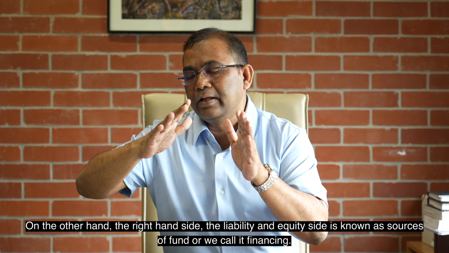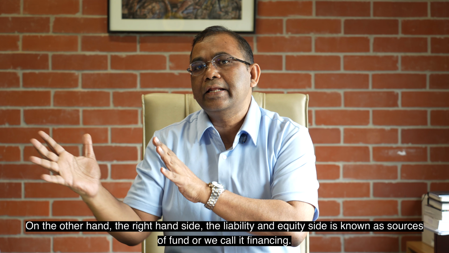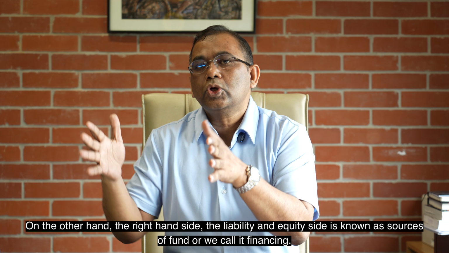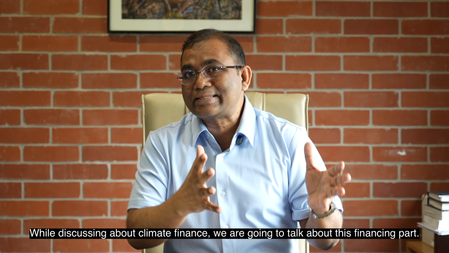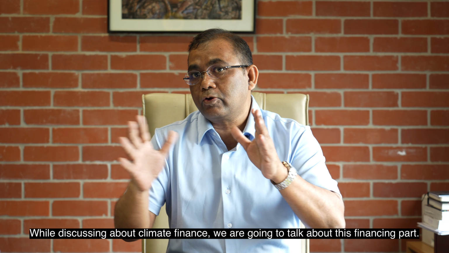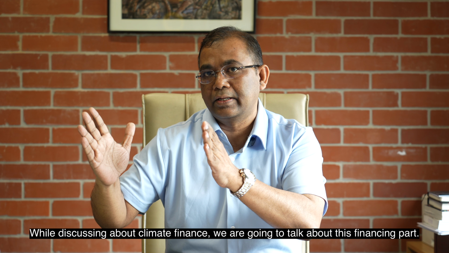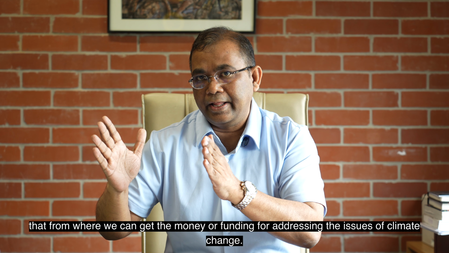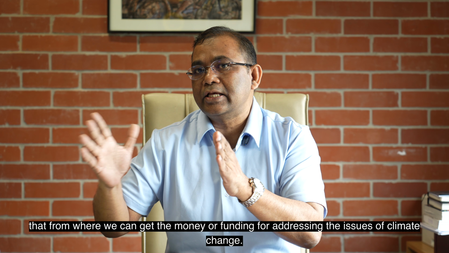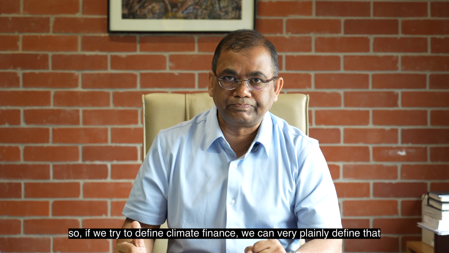On the other hand, the right hand side, the liability and equity side, is known as sources of fund, or we call it financing. While discussing climate finance, we are going to talk about this financing part, that is, from where we can get the money or funding for addressing the issues of climate change.